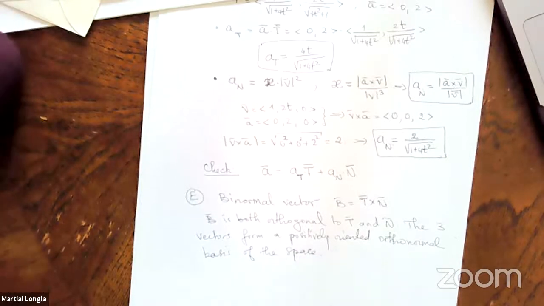Meaning what? That the angle between any two of them is 90 degrees, the length of each of them is 1, and any vector in the space can be expressed as a linear combination of B, T, and N.